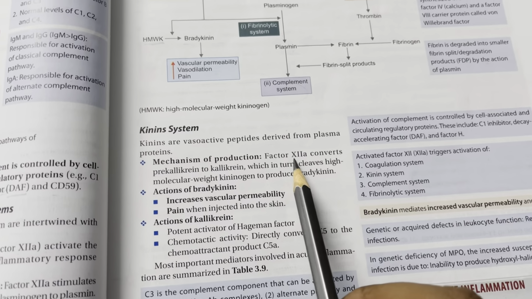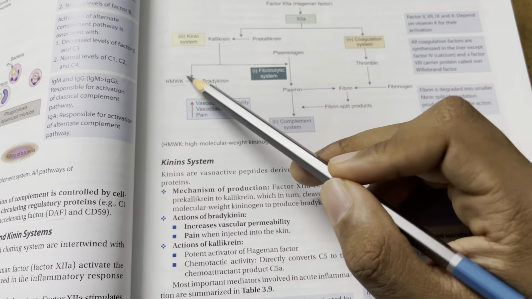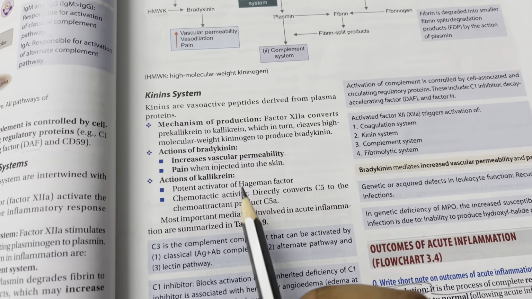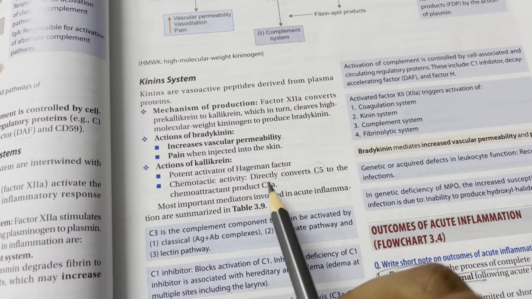In the kinin system, factor 12a converts prekallikrein to kallikrein, which splits high molecular weight kininogen into bradykinin. It increases vascular permeability, causes vasodilation, and causes pain when injected into the skin. Kallikrein is a potent activator of Hageman factor and directly converts C5 to C5a.